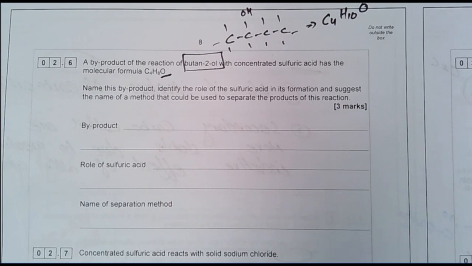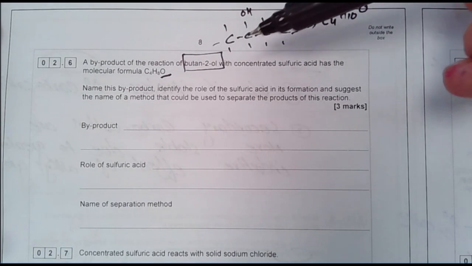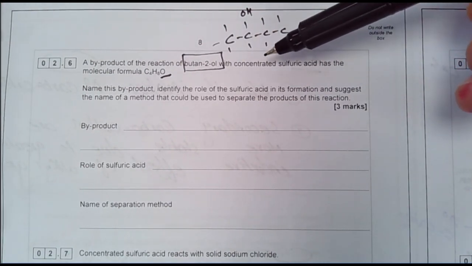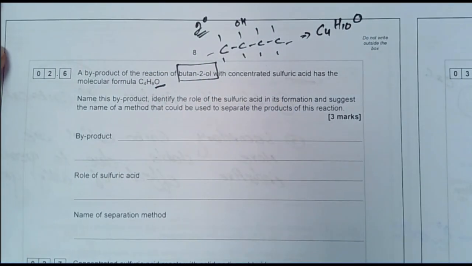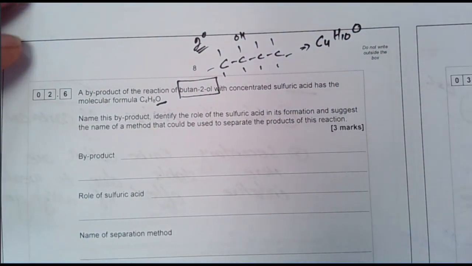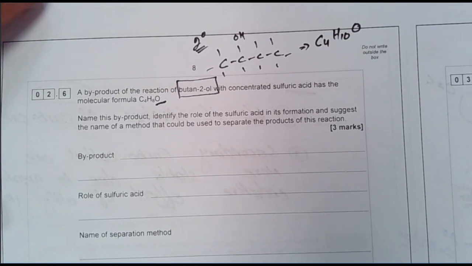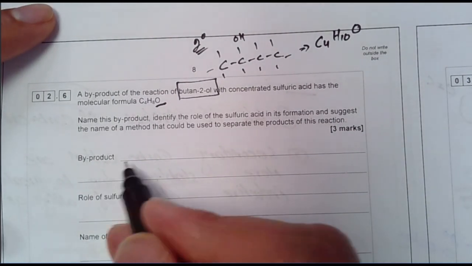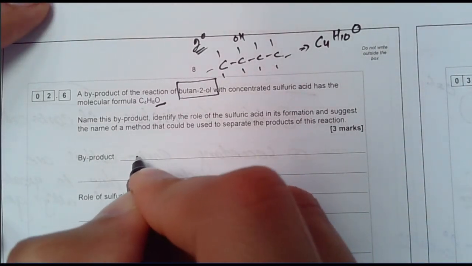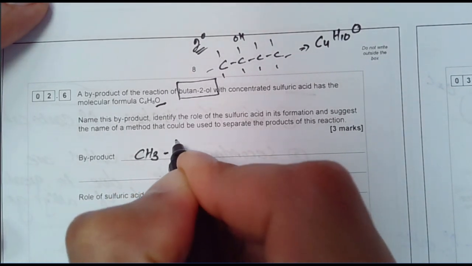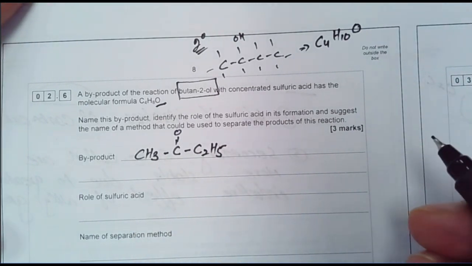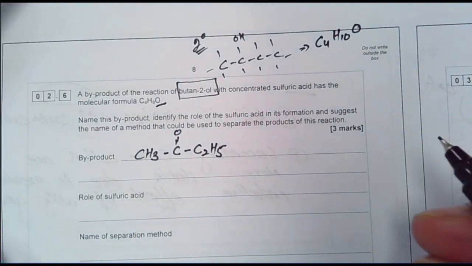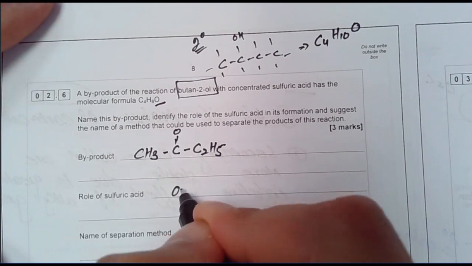Now in this case, you know these are alcohols and they can be oxidized. So this is my secondary alcohol. If it is a secondary alcohol and it oxidizes, it will change into a ketone. So I can say the byproduct will be CH3, C double bond O, C2H5. The role of sulfuric acid in this case is oxidizing agent.